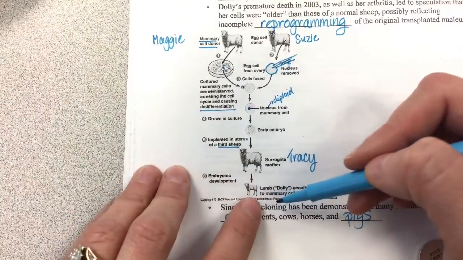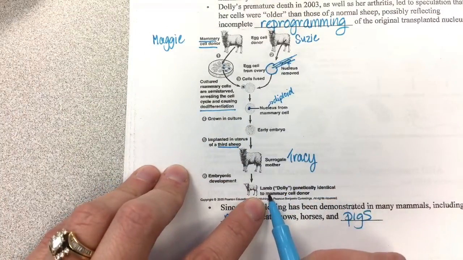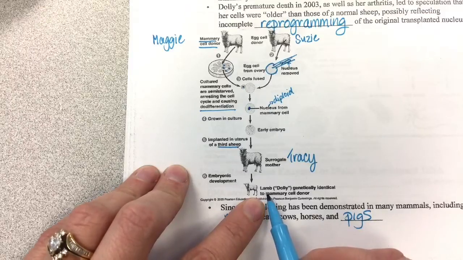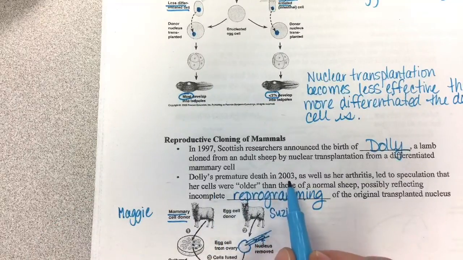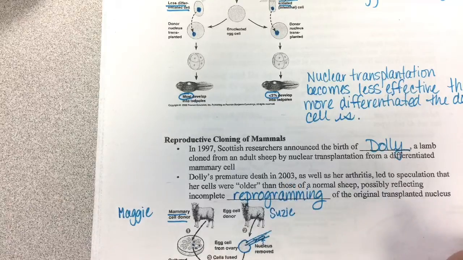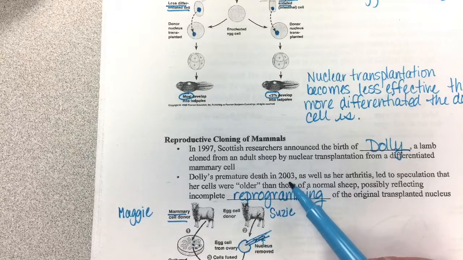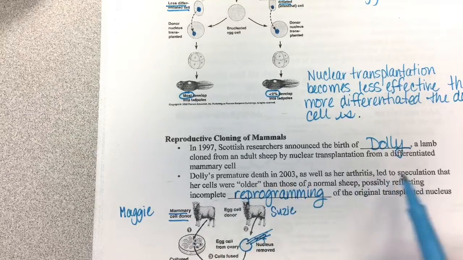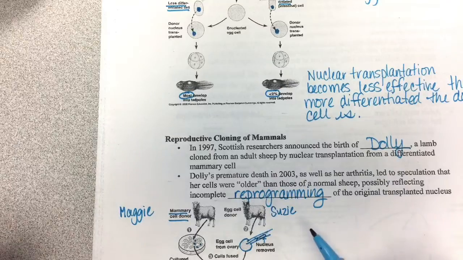The thing is, let me just go back to Dolly. Dolly didn't last very long. She had a premature death in 2003. She actually got a lung disease that is common in older sheep, and so she died. She had a lot of things wrong with her that usually are wrong with older sheep. Even though she was young in terms of her birth, her cells were behaving as if they were older, and she had some older characteristics.